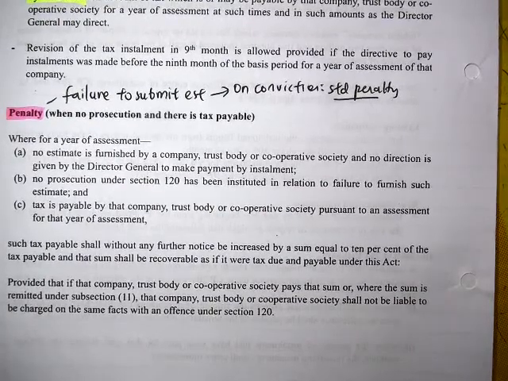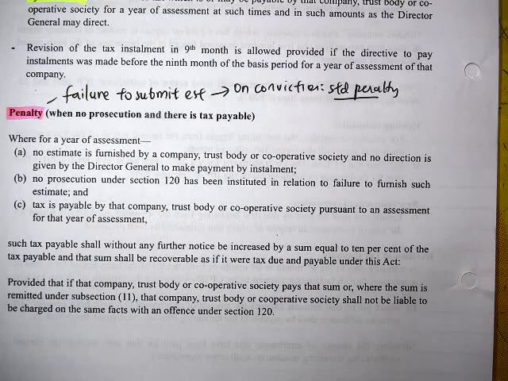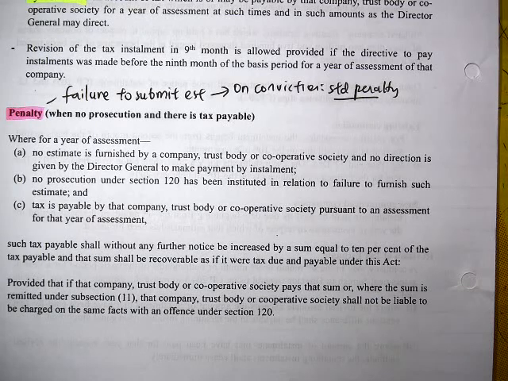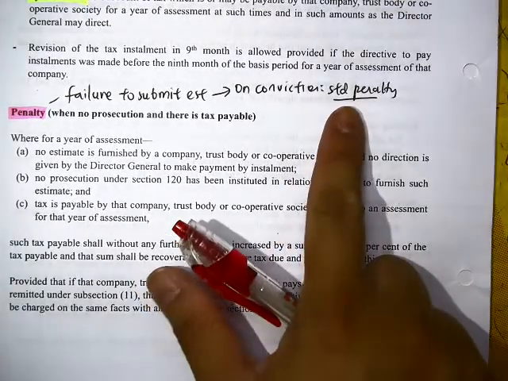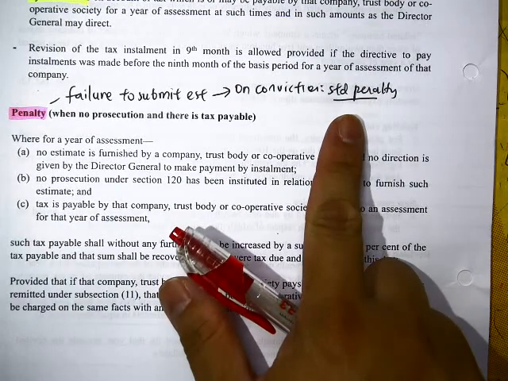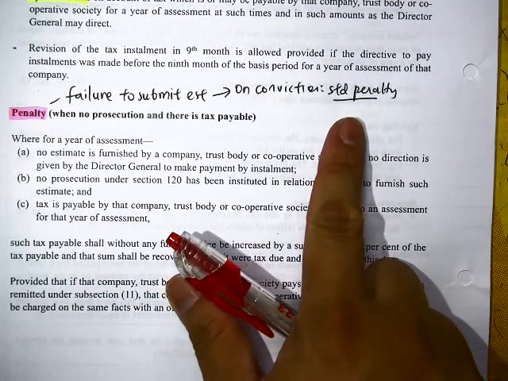Now, the maximum fine of a standard penalty is only 2,000 ringgit. So if you fail to do something, usually they will not simply charge you in the court. They will allow you to compound the offense. That means you just pay an amount and the case is closed. And the amount to pay as compound cannot exceed the maximum penalty in the law. So the maximum penalty is 2,000. That means your compound maximum is 2,000 also.